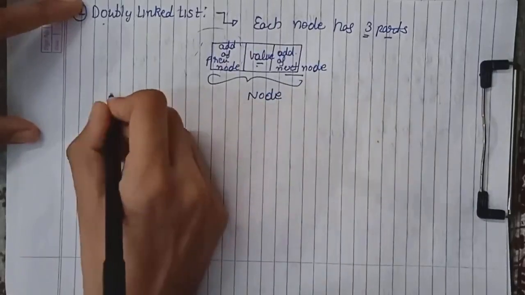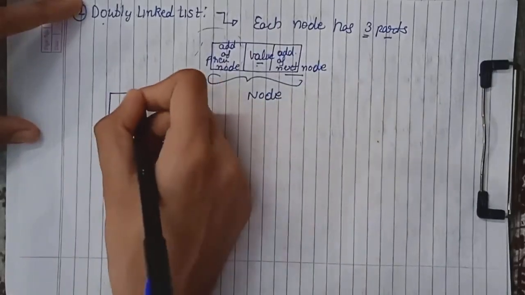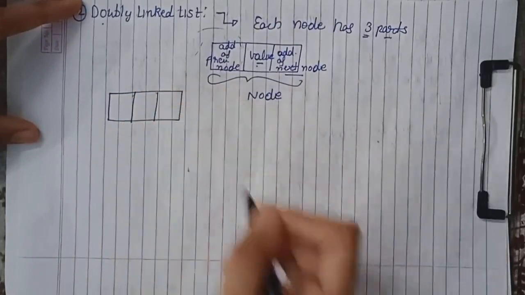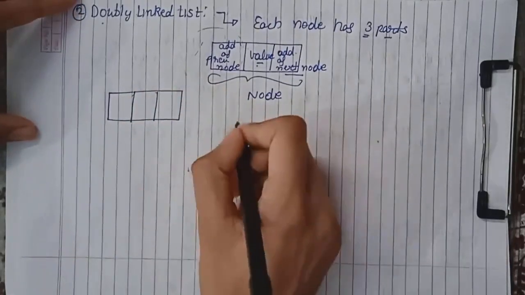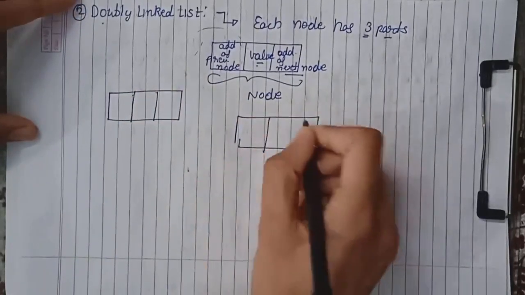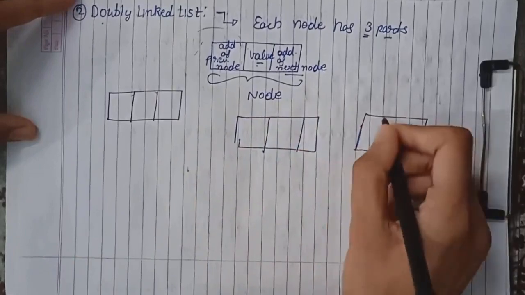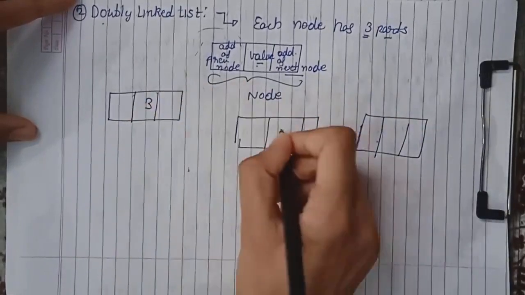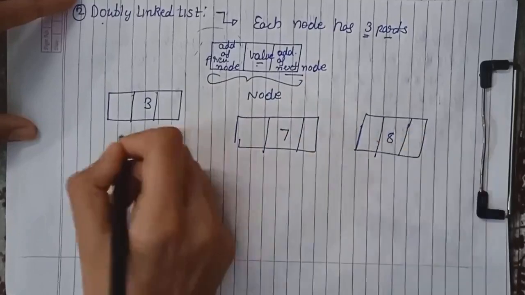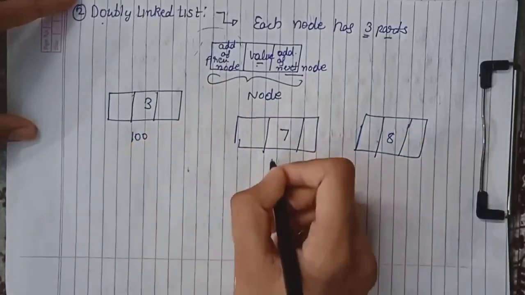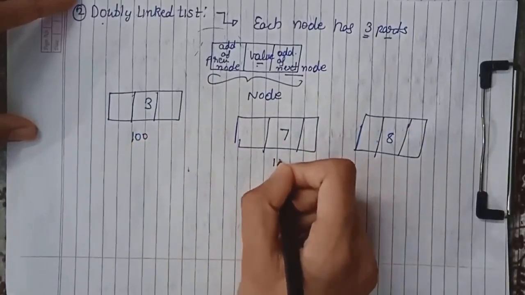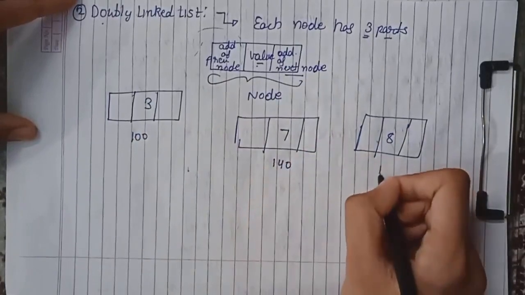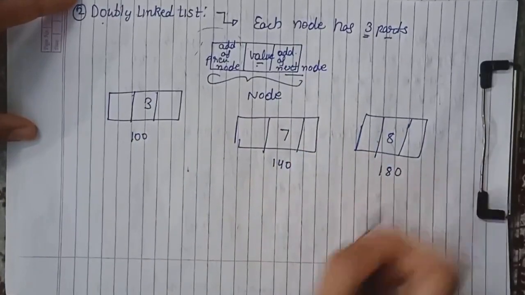So if I give you an example, that was 378. So let's say this is 378. So it's 3, it's 7, it's 8. The address is 100. Here the address was 140. Here the address, let us take 120.